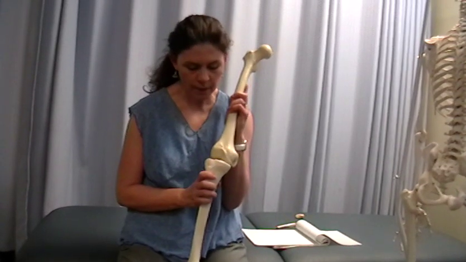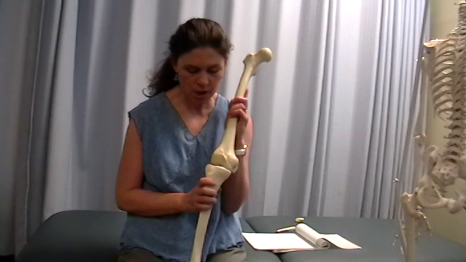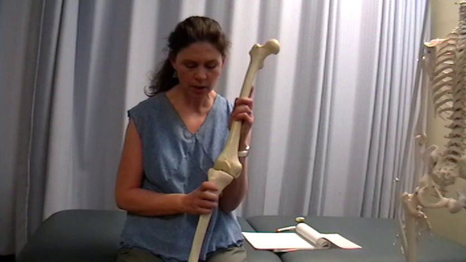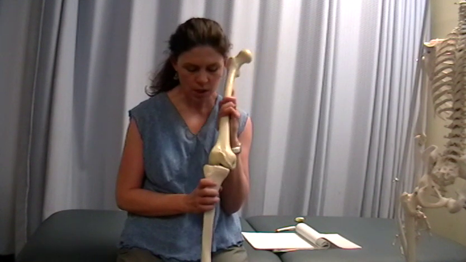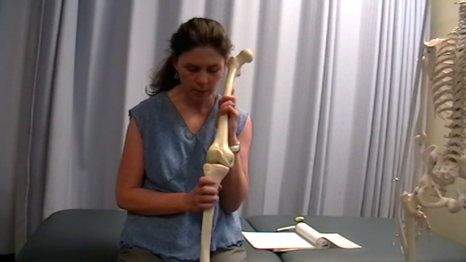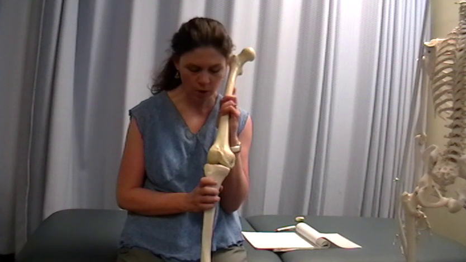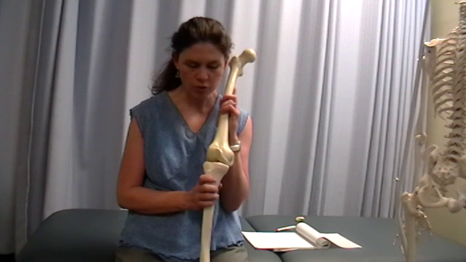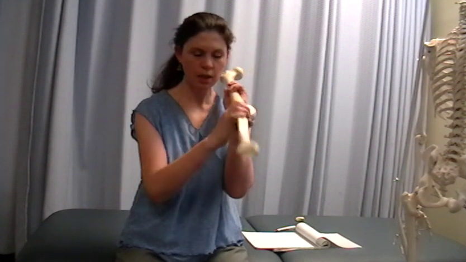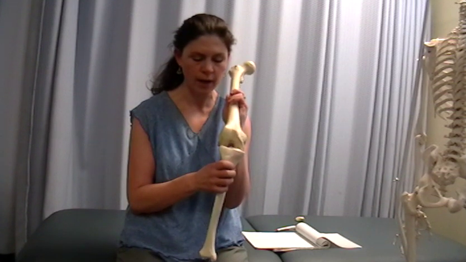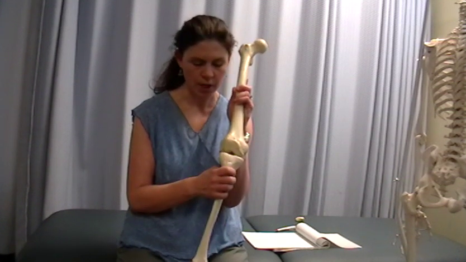Okay, so now I'm going to talk about the knee joint. I'm going to focus first on the osteokinematics of the knee joint, which is the articulation of the tibia and the femur, so people will call it the tibial-femoral joint. The primary movements are extension and flexion, and you also have some internal and external rotation.